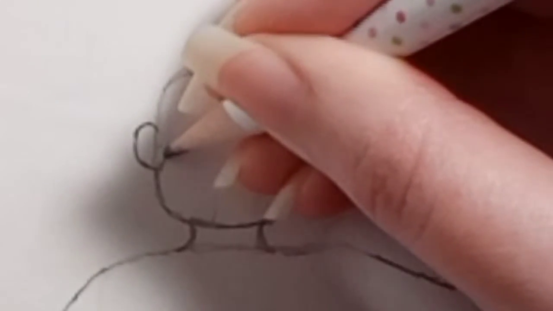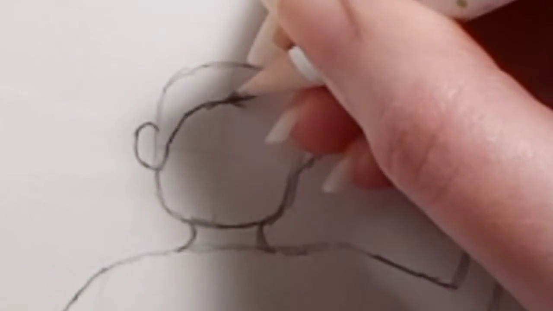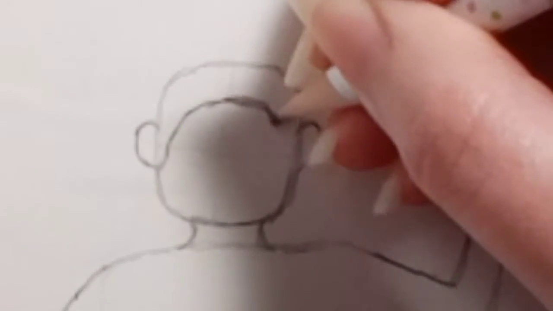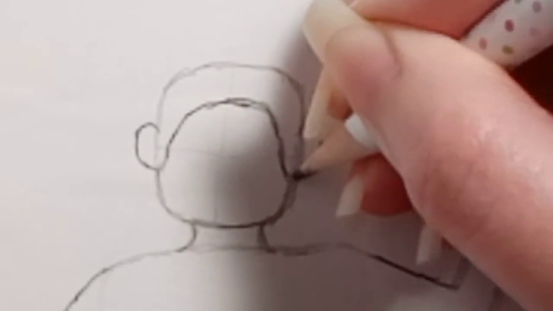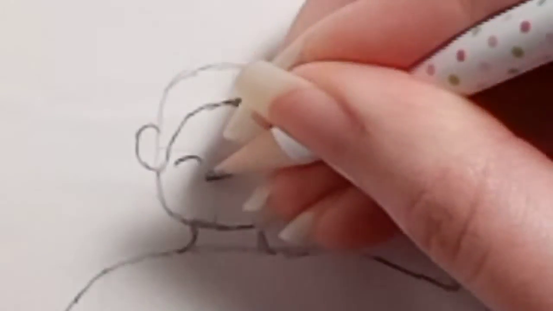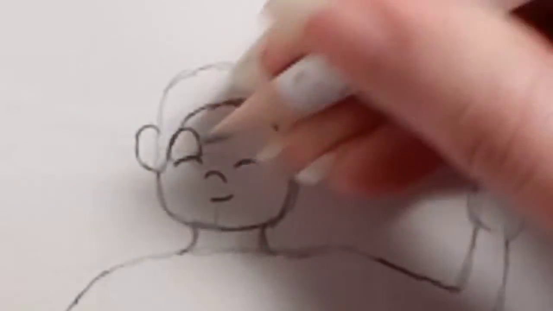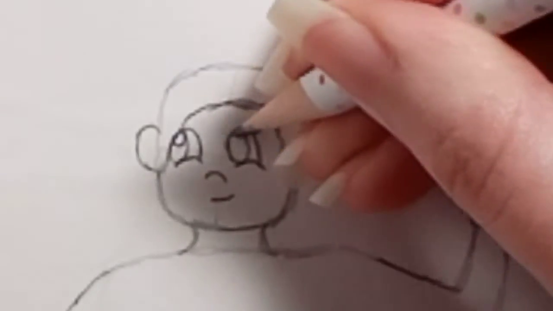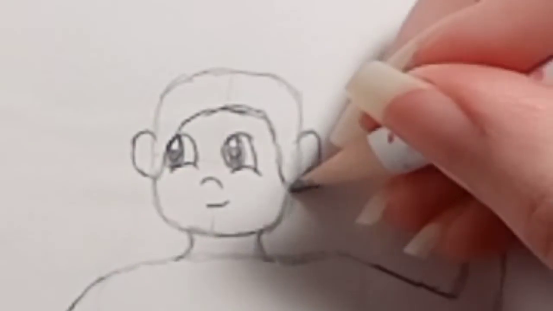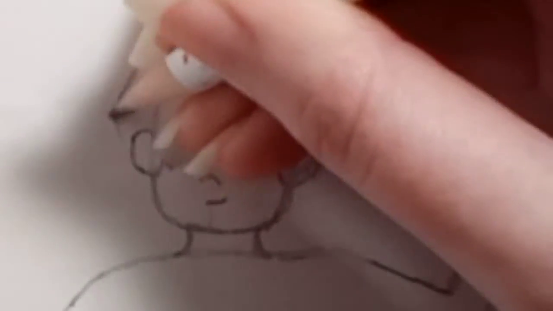For the hair, I drew a line starting at the bottom of one of his ears and ending at the bottom of his other ear. The nose should line up with the bottom of the ears, and the bottom of the eyes should be right above the nose. And to finish off the face, I'm going to give him an afro.